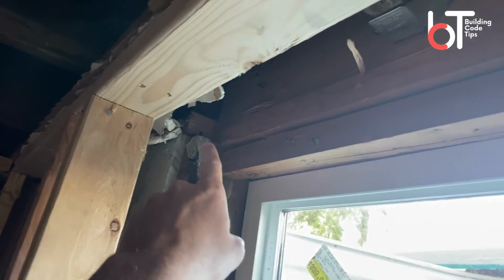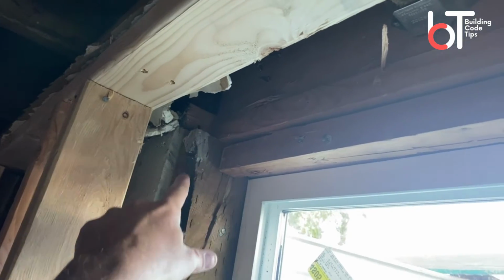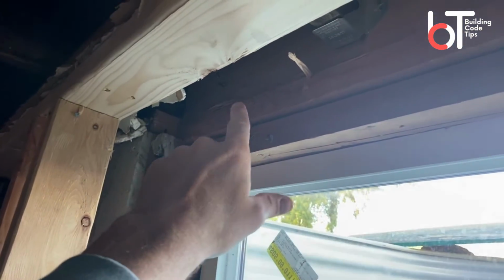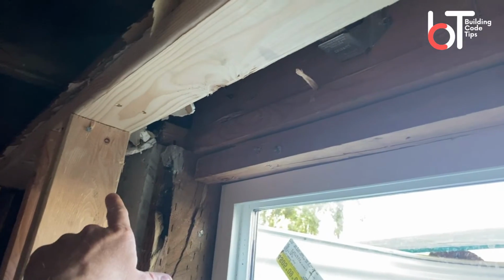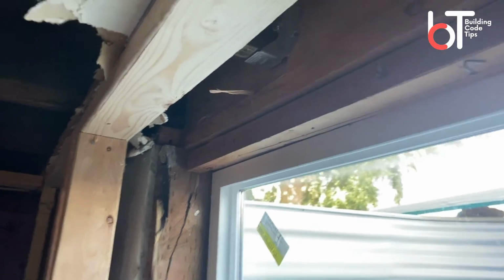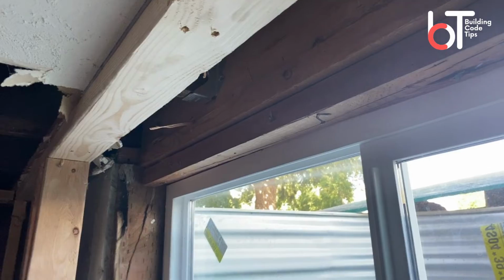This header spans over and sits on top of this treated piece of lumber here. And obviously the rim board carries all the way through. So they've met that requirement and they have their header up there.